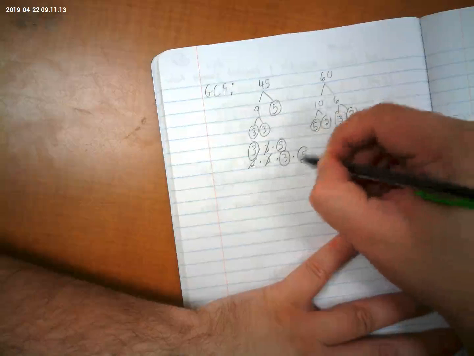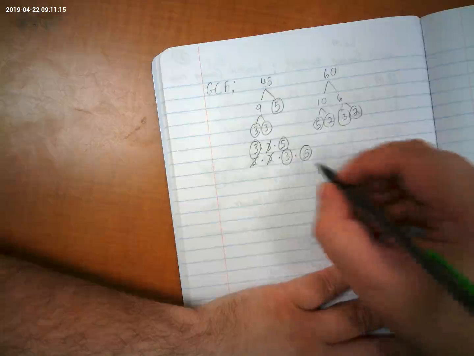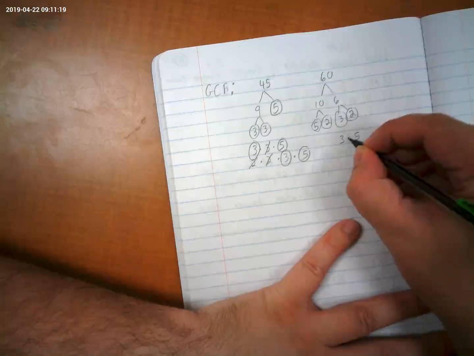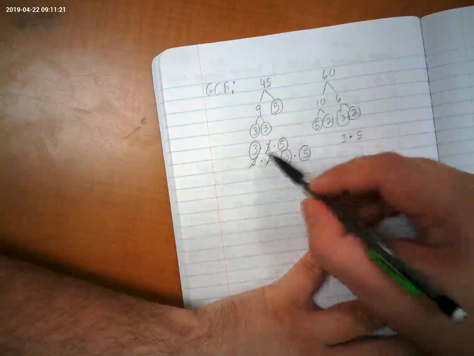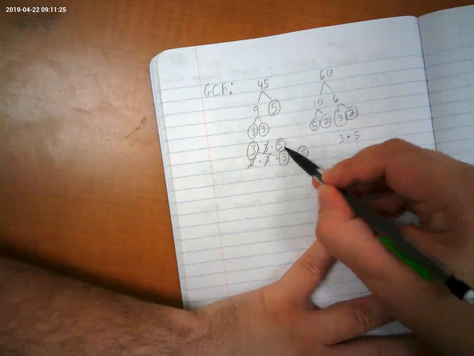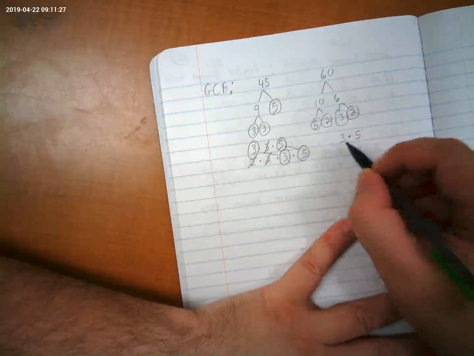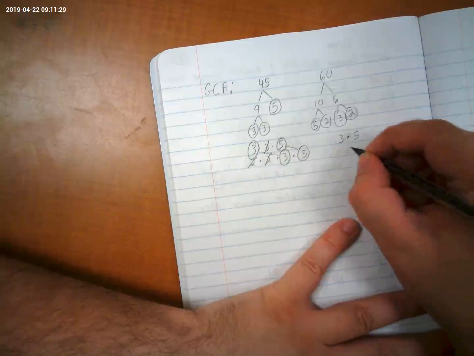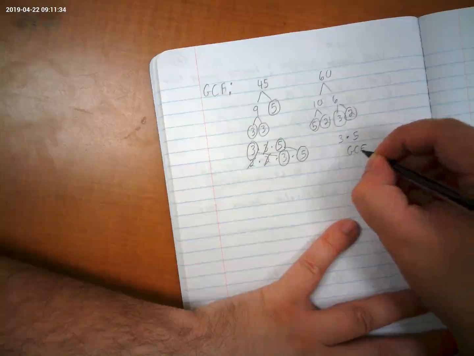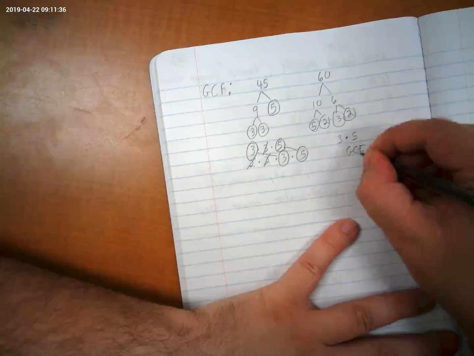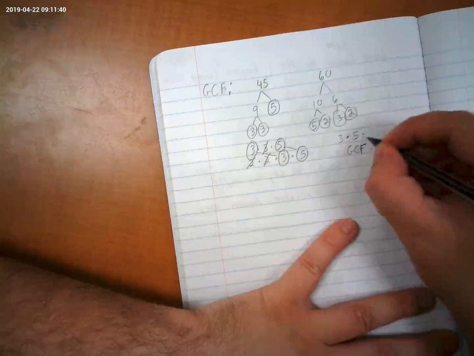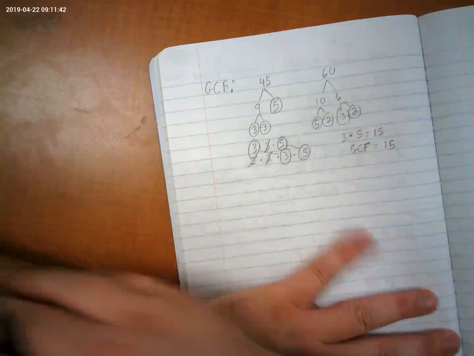This 3 has a friend. So we're left with the common factors of 3 and 5. Now the greatest common factor is you take these two common factors, common factor of 3, common factor of 5, and you multiply them together. 3 times 5 is 15. So the GCF is equal to 15, because 3 times 5 is equal to 15.